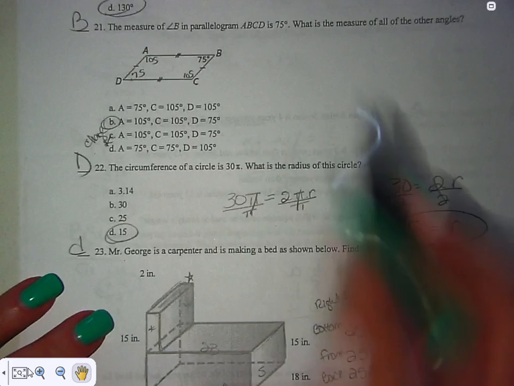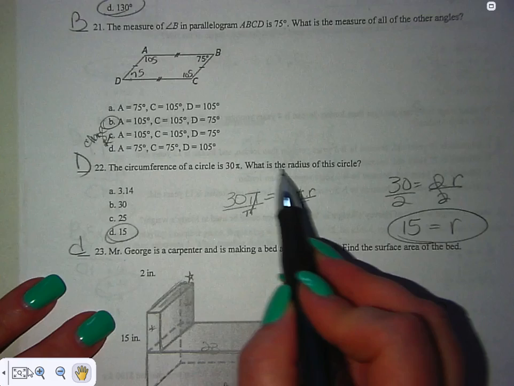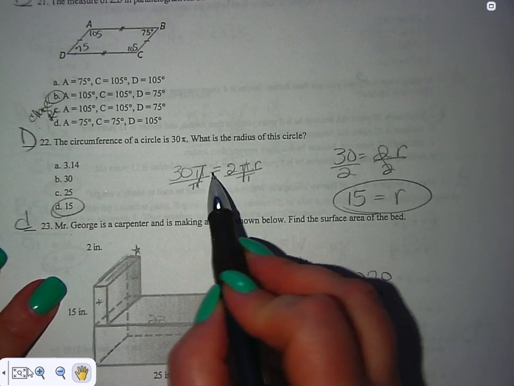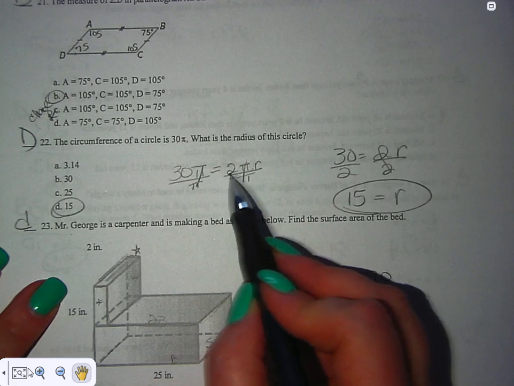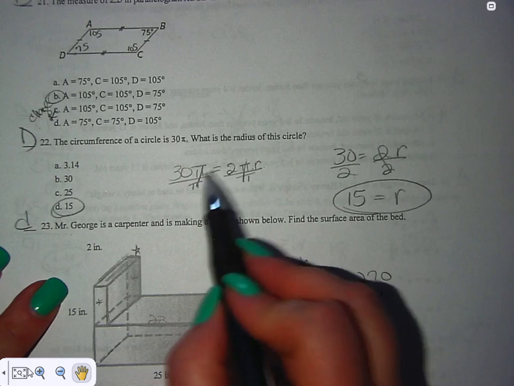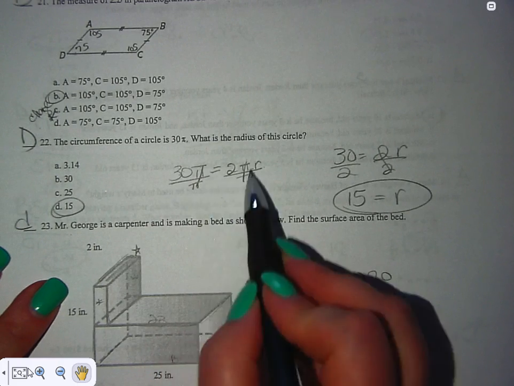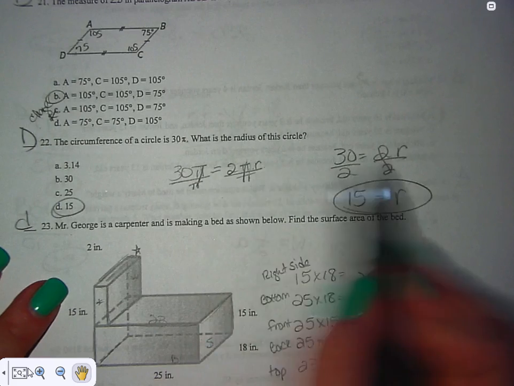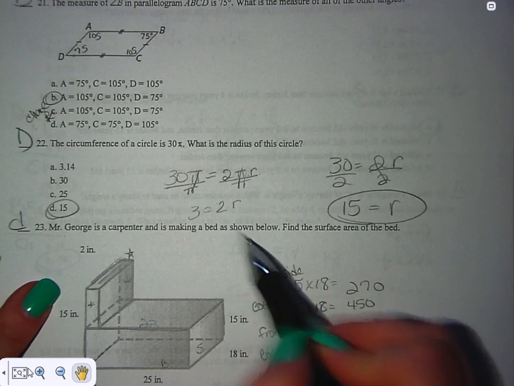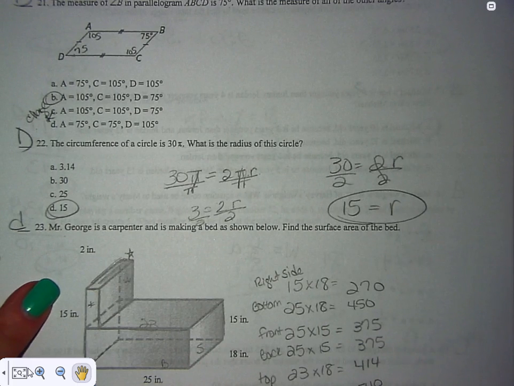Okay. The circumference of a circle is 30 pi. What is the radius of this circle? So 30 pi equals, and the formula is 2 pi r for circumference. So I want the 30 by itself, so divide by pi, and that gets rid of pi, and you're left with 30 equals 2r. Divide by 2, divide by 2, and the radius equals 15.